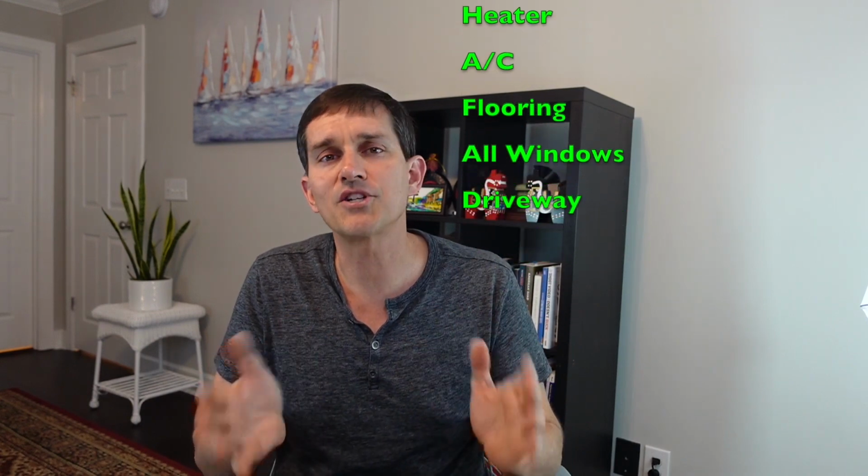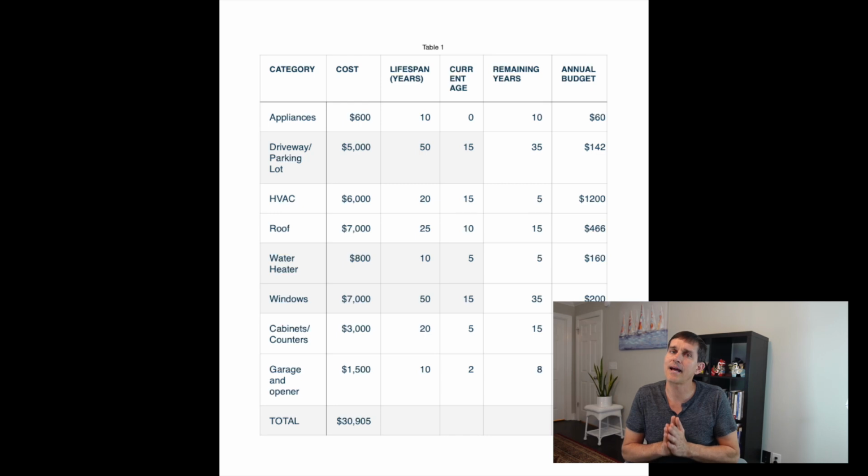I'm showing a spreadsheet here I threw together that illustrates how to budget for these systems. The trick to calculating how much you'll need for capital expenditures is finding out the cost of a major system like HVAC, which is heater and air conditioner, how long in years it typically lasts, its lifespan, and its current age in the rental property you're considering.